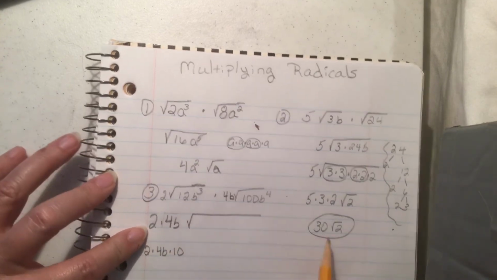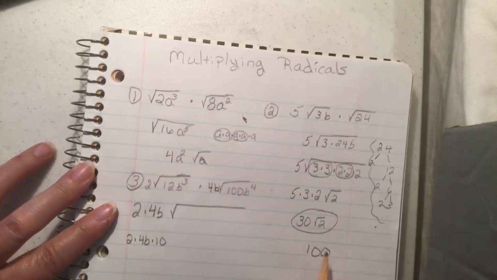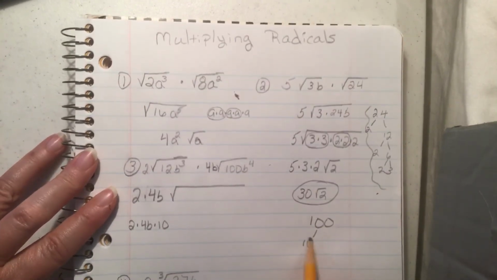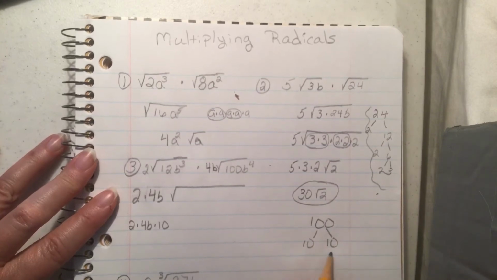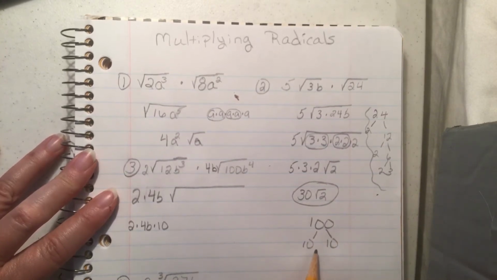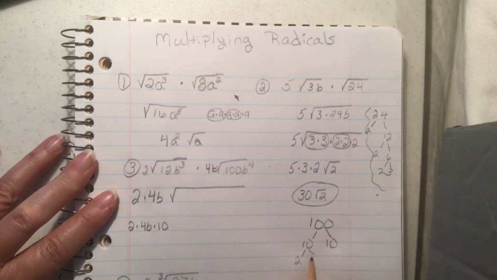If you don't know it, you can come over here and do your prime factorization. And then I'm going to realize, oh snap, that's a perfect square, so I'm done. But if you didn't want to do that, you could have done this.